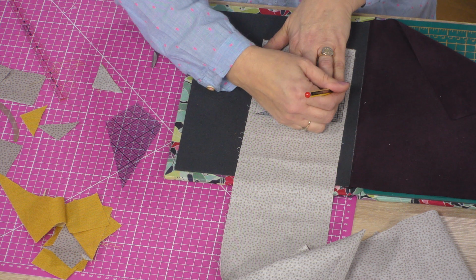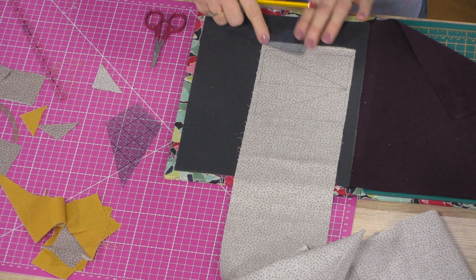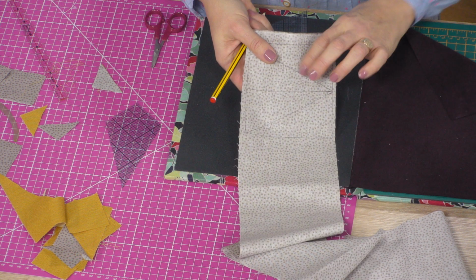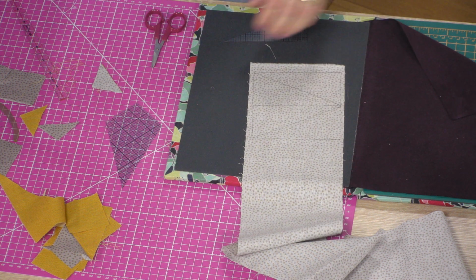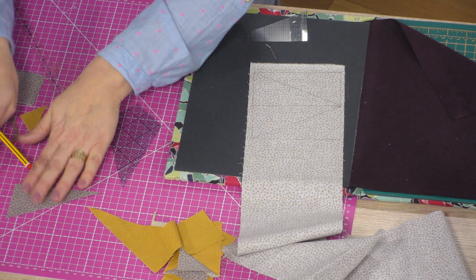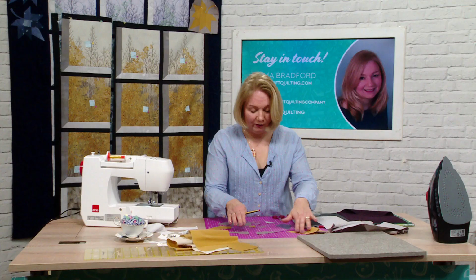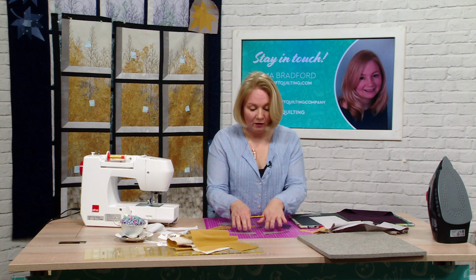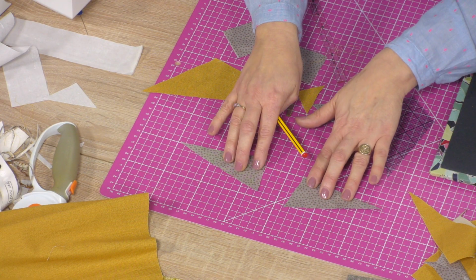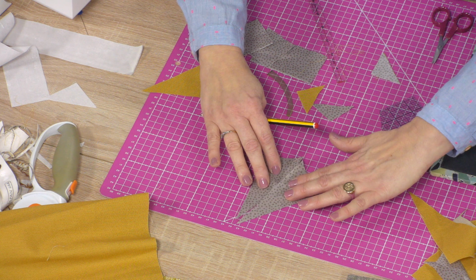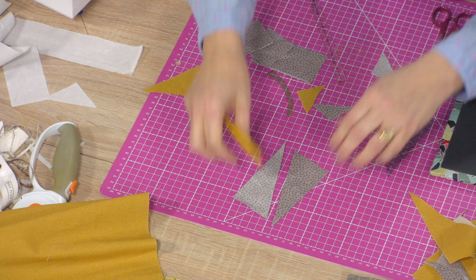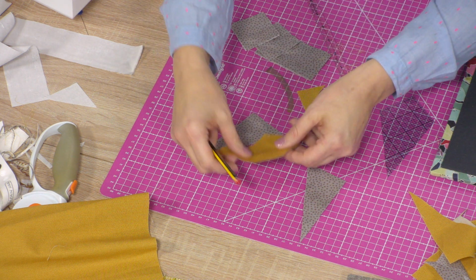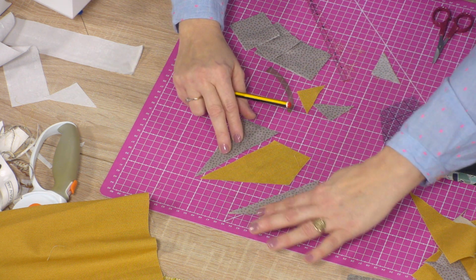There we go. And again, just mark on the line, but make sure, I don't know if you can see the markings on that, it's a little bit faint, but you do need to make sure that you've got 2 triangles which go in opposite directions from each other. So one way and one the other way, because if you look, they won't fit together. They have to be opposite. And those will go on either side.